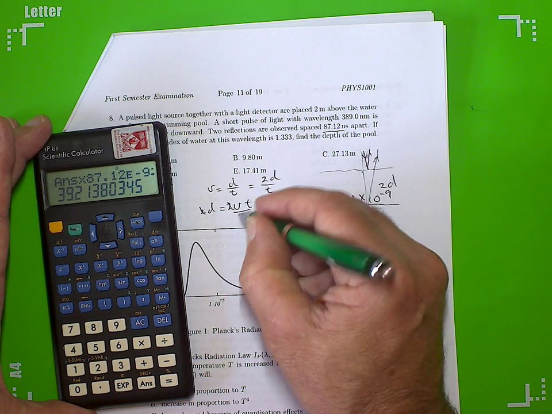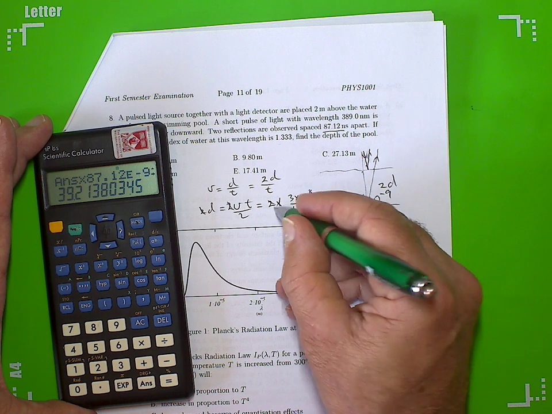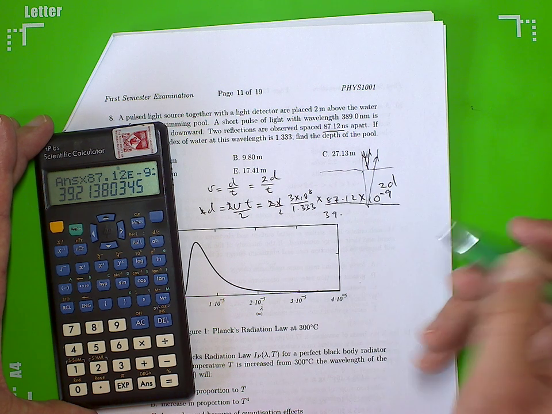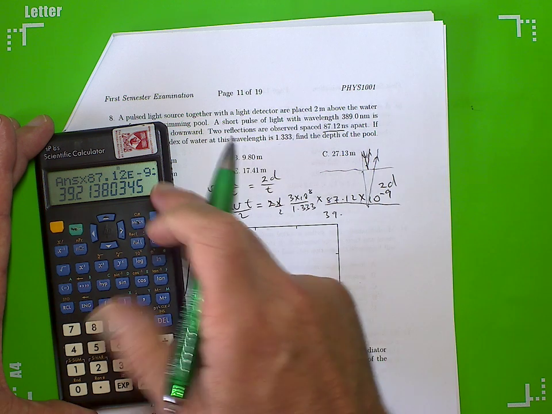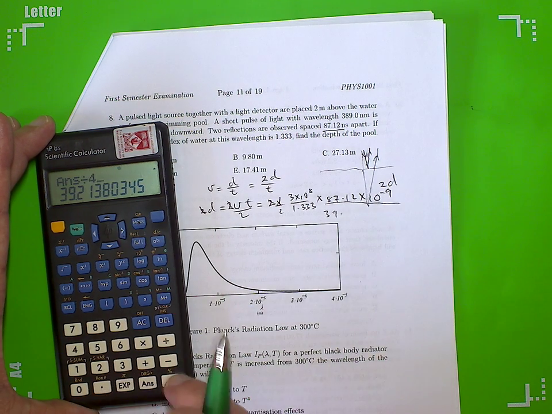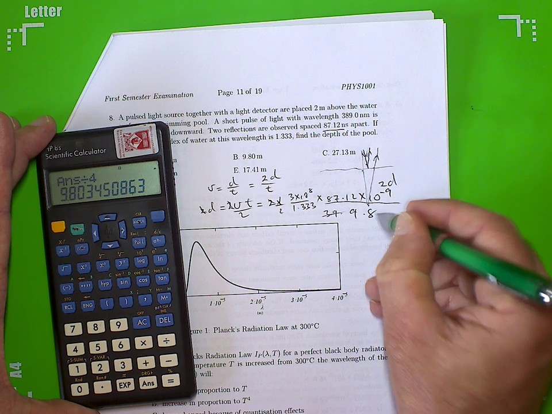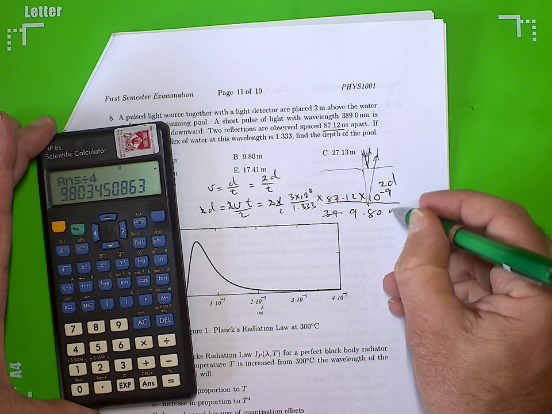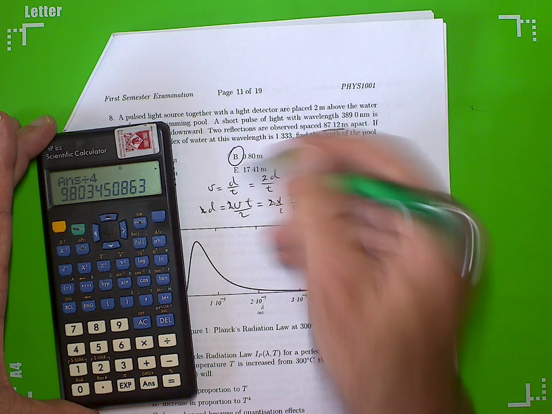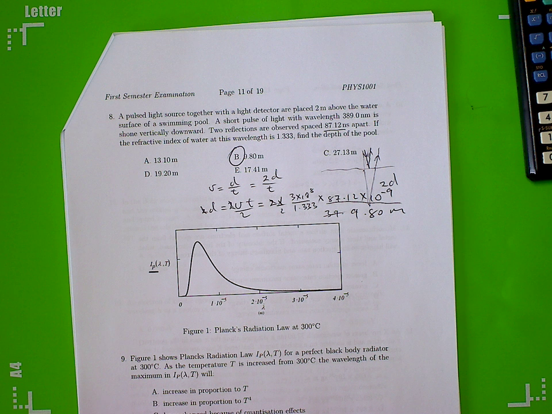So it should be 1 over 2 times. So essentially, since I've multiplied by 2, I need to divide by 4 to fix it. So I get 9.80 meters, B. Okay.